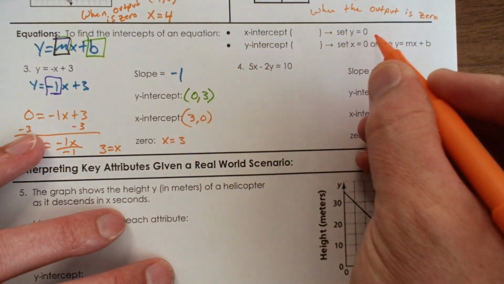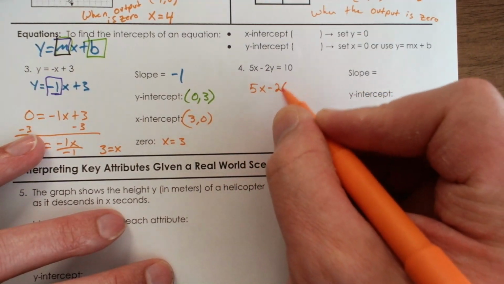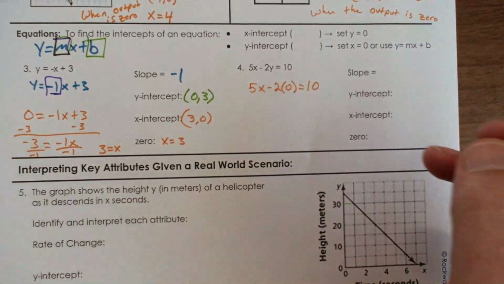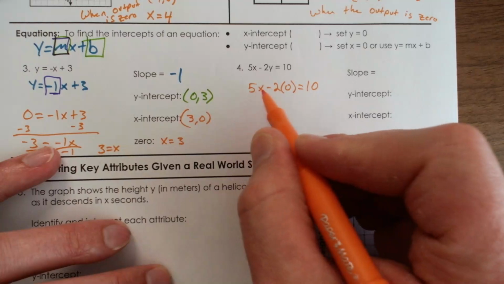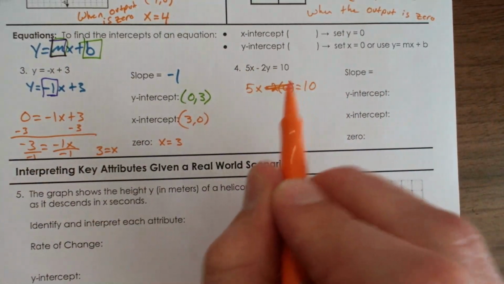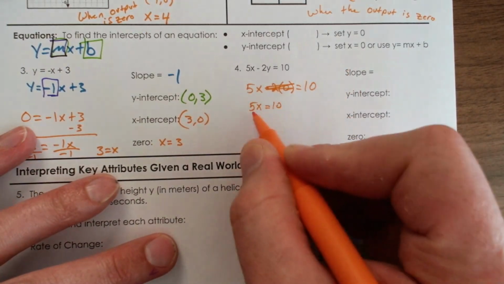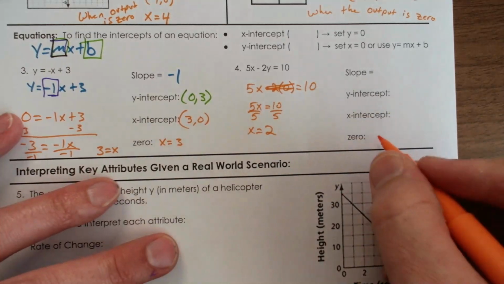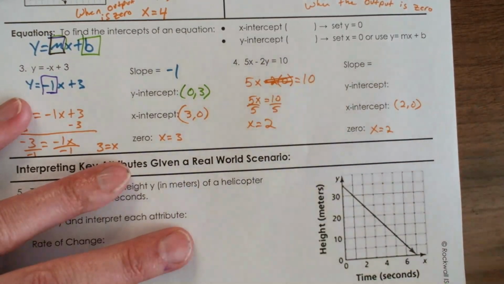My x-intercept, I set y equal to 0. So I say, okay, 5x minus 2 times my y value of 0 equals 10. Well, 2 times 0 is 0, and 5x minus 0 just goes away. This is why we like using 0. It eliminates stuff. So I have 5x equals 10. I divide by 5. I get x equals 2. My x-intercept is 2, comma 0.